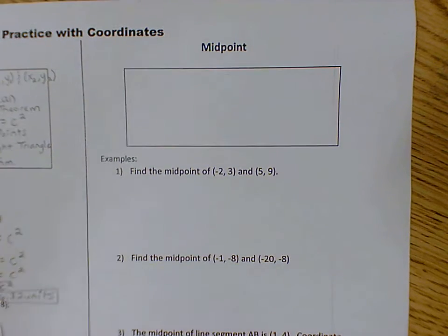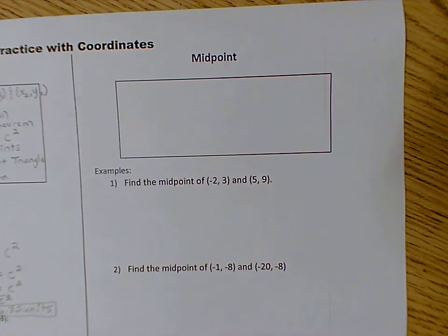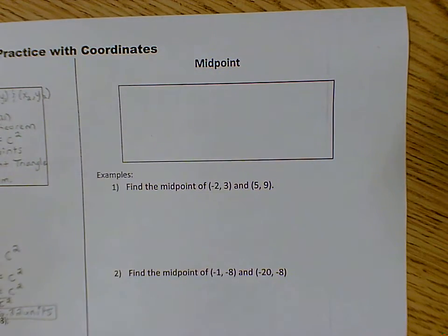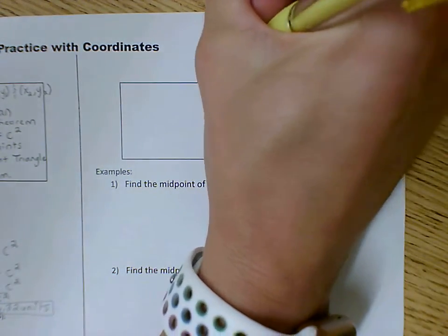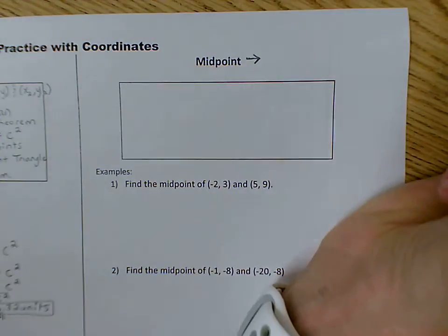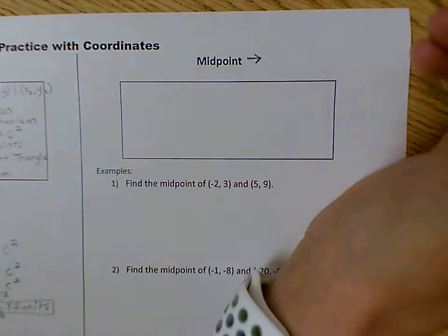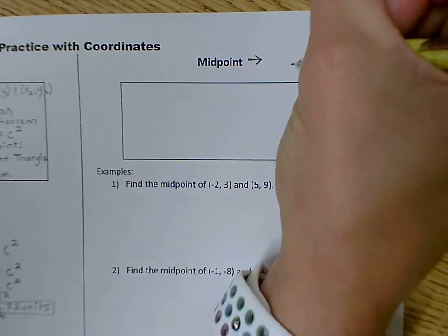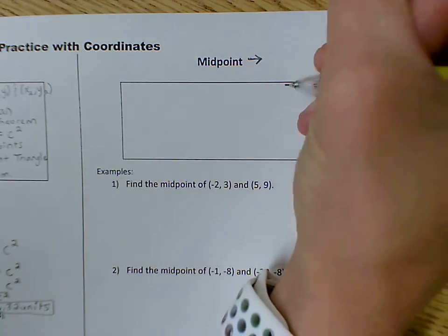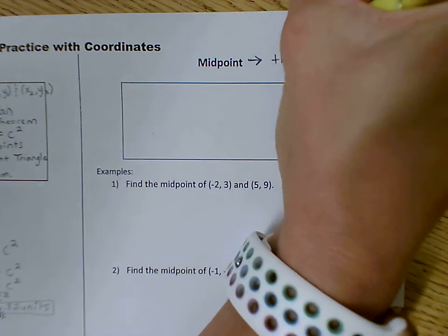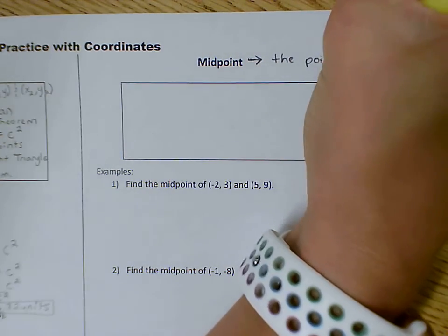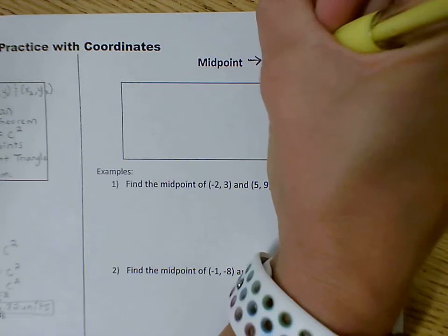So now we're going to talk about how to find the midpoint of 2 points. And so what is midpoint? Let's talk about that to begin with. So midpoint, you can kind of tell from the name of it, it's exactly the point that's in the middle, okay, midpoint. So let's write that down. It's the point in the middle.